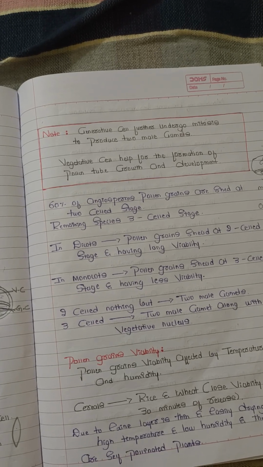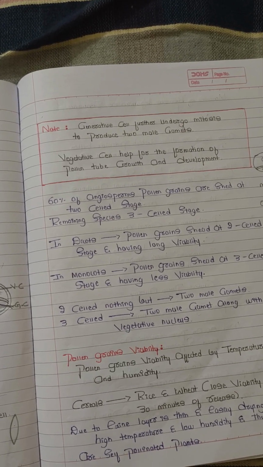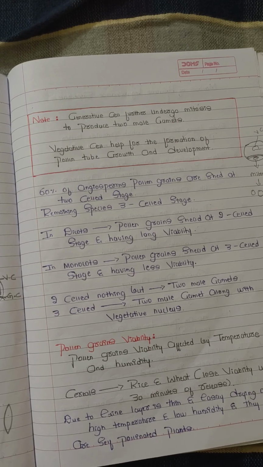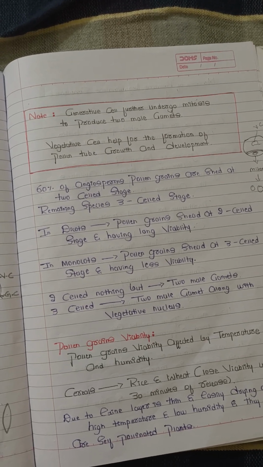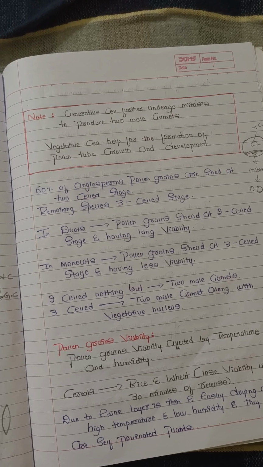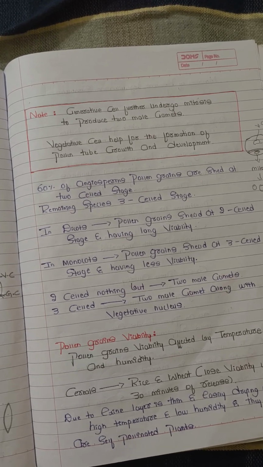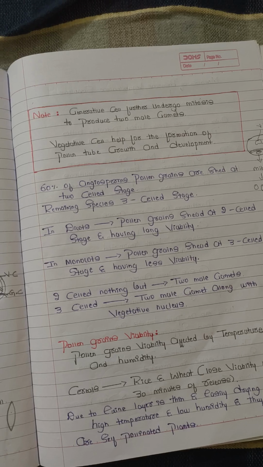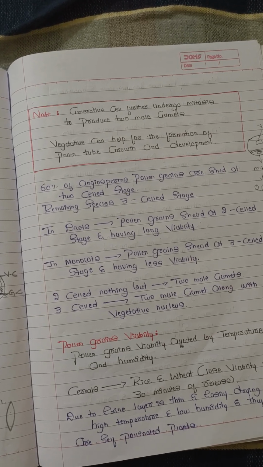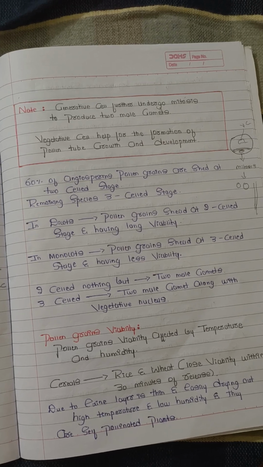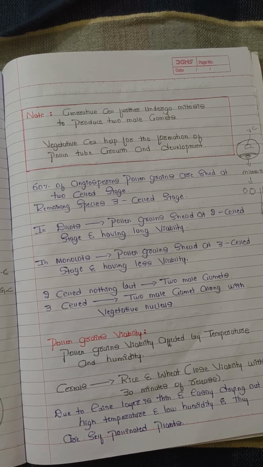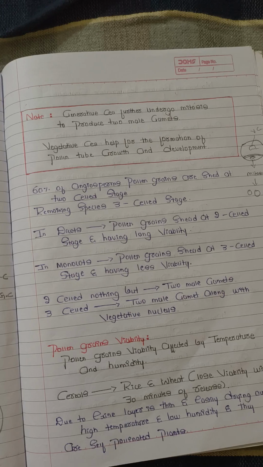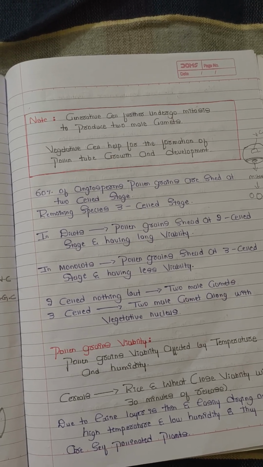60% of angiosperms, most of the angiosperms, release pollen grains at a two-celled stage. The remaining species release them at a three-celled stage. According to the research, in most dicots, pollen grains are released at a two-celled stage, and those shed at a two-celled stage have a long viability when compared to the three-celled stage. In some species, monocots, they shed at a three-celled stage, and they have less viability compared to the two-celled stage.